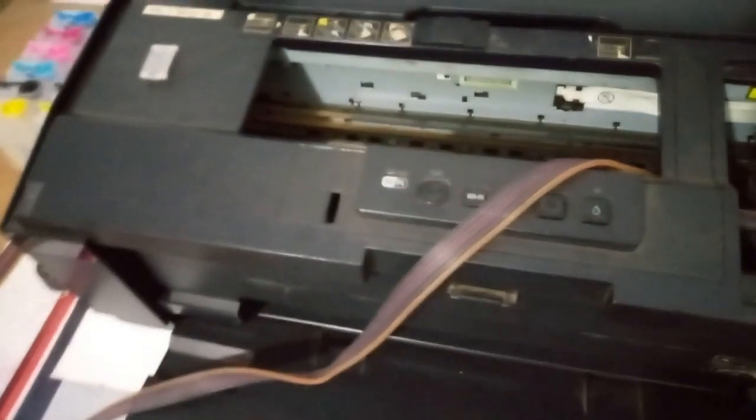My dye ink in its CIS stand is connected to the printer through the print head. So let me put it on.